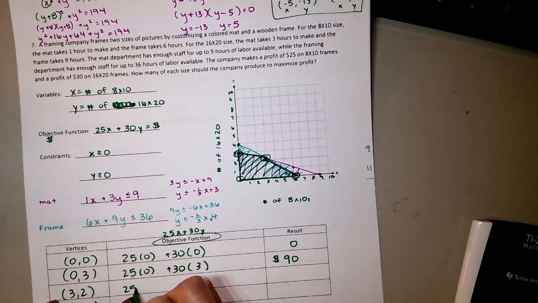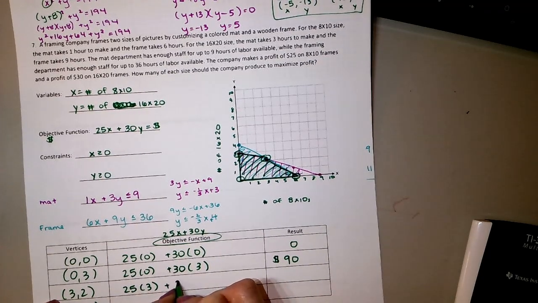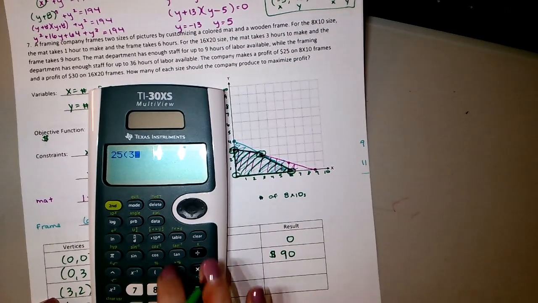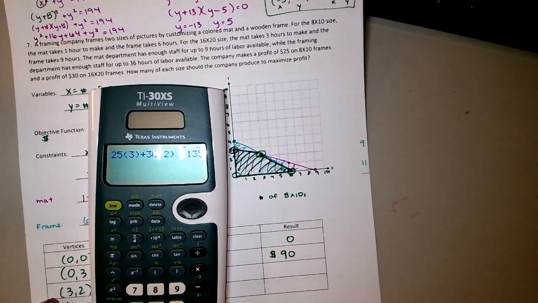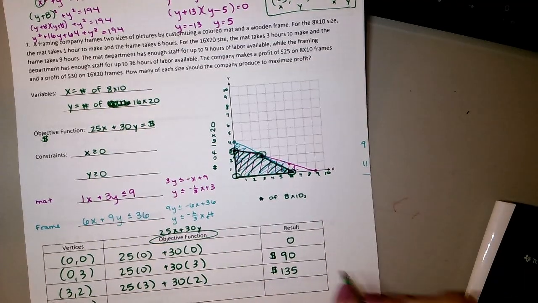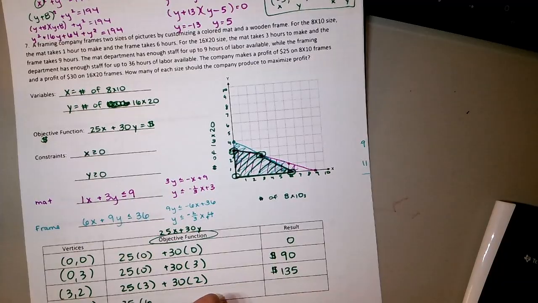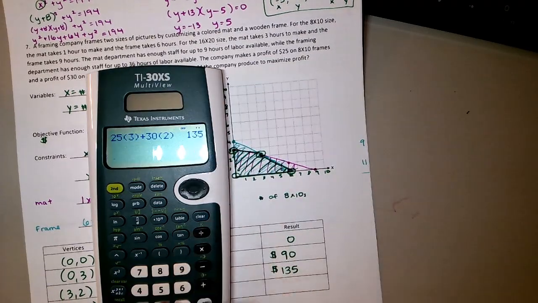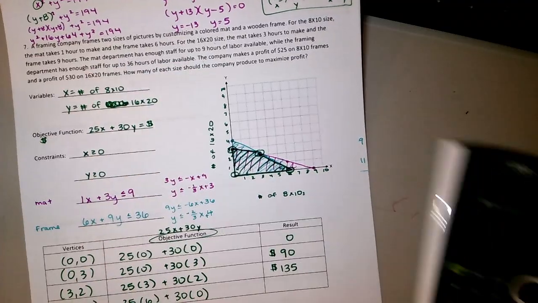If they have 25 times 3 plus 30 times 2, they'd make $135. And then 25 times 6 plus 30 times 0, 150.